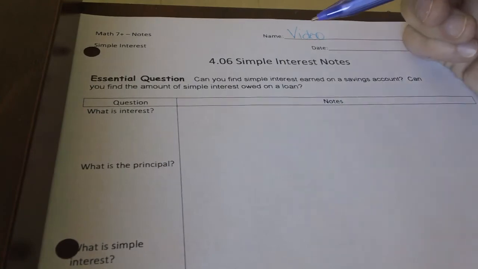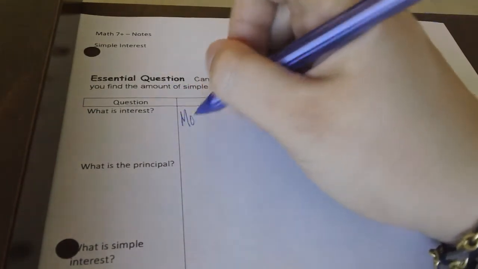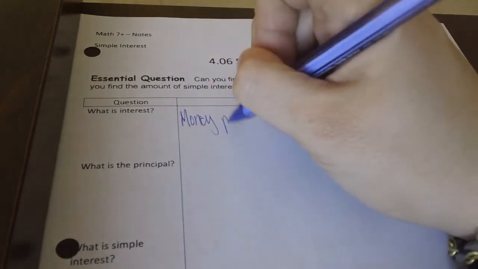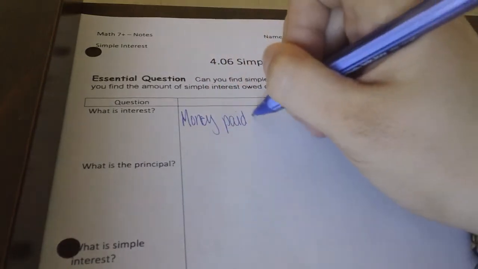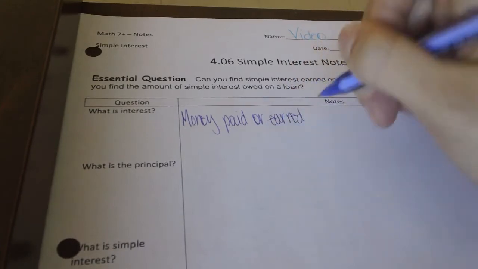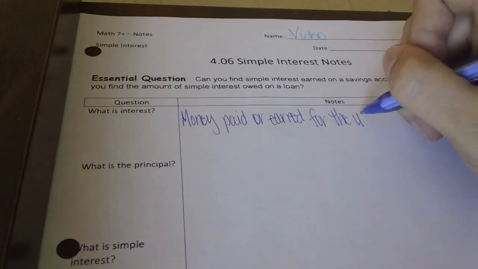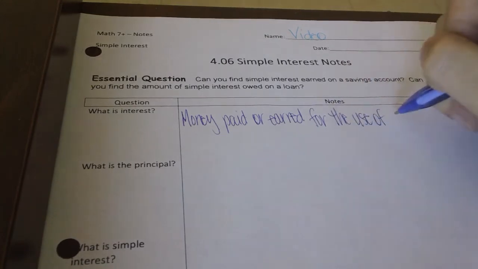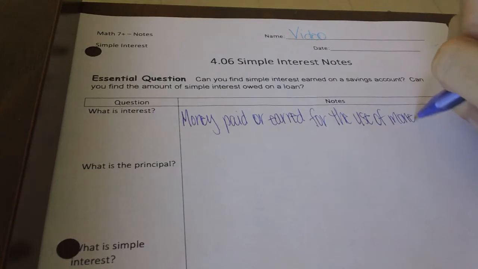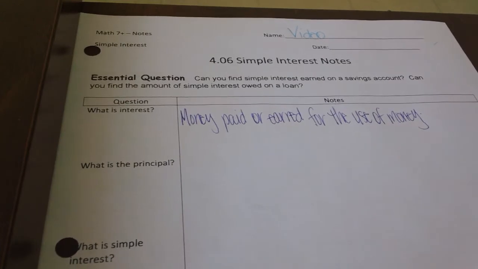So first we have to tell what interest is, and it is just money paid or earned for the use of money. So it's money that you either have to pay for borrowing money, or it's money that you earn for letting somebody else borrow your money.